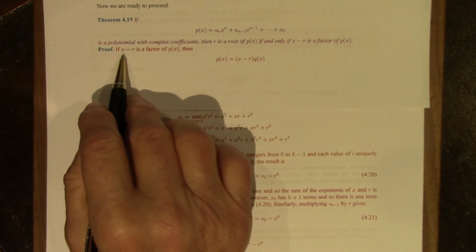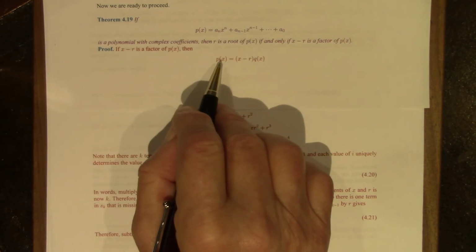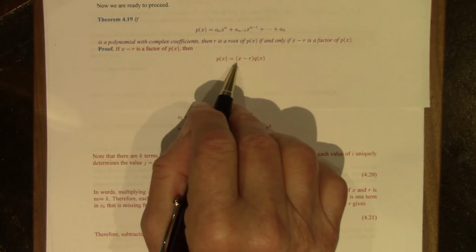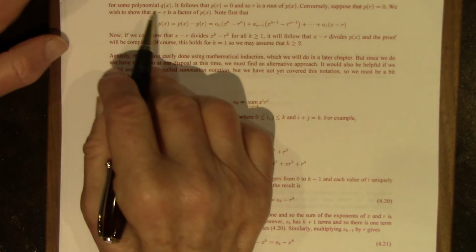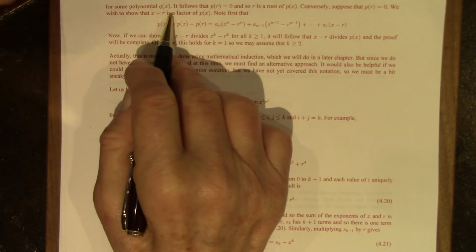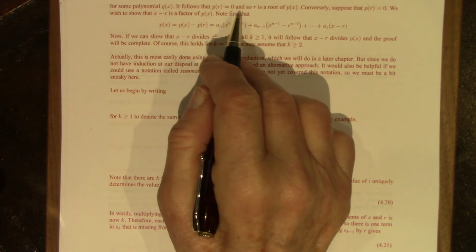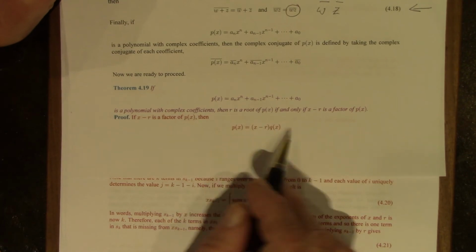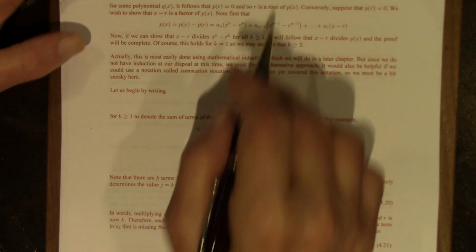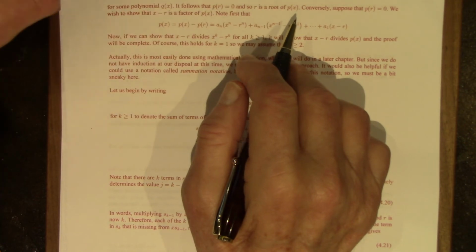First, if x minus r is a factor of p of x, then p of x has the form x minus r times q of x, for some polynomial q of x. It follows that p of r is 0. You just plug in r for x, you get r minus r, so you get 0. So r is a root of p of x.